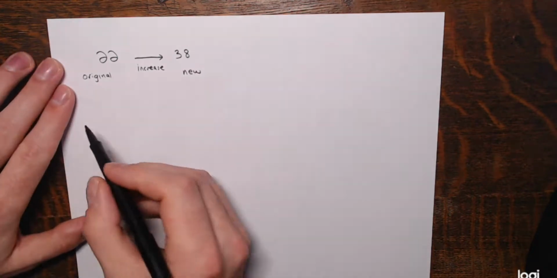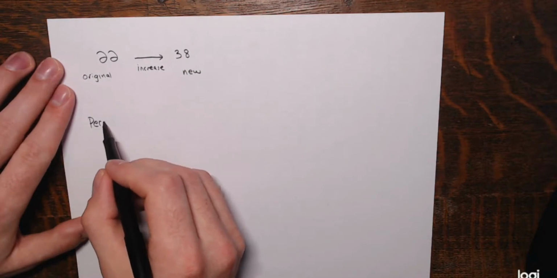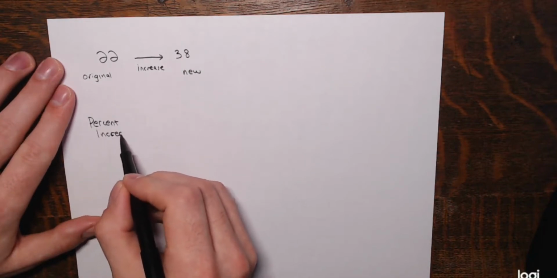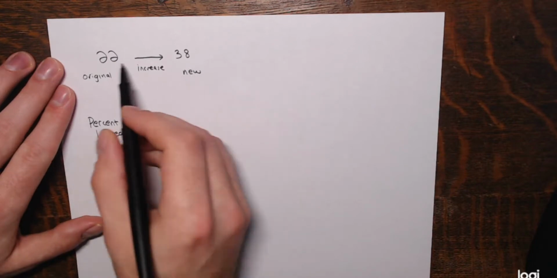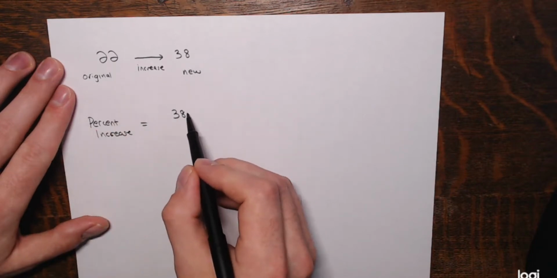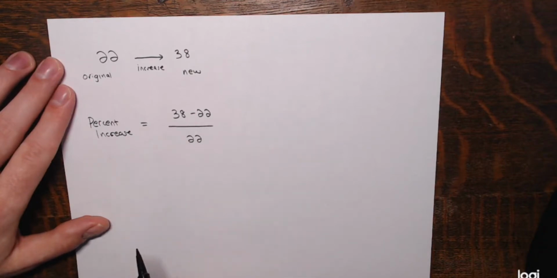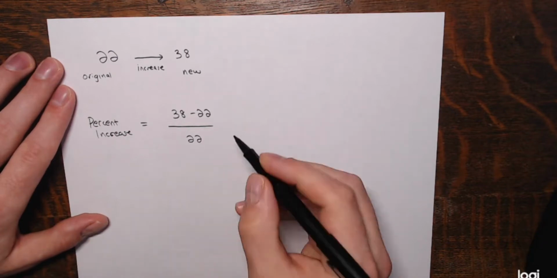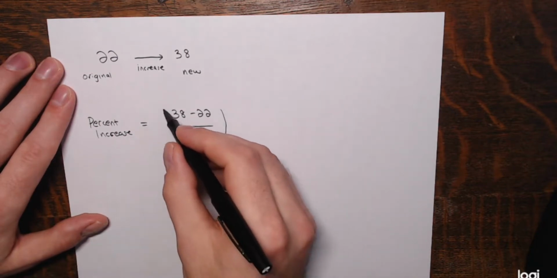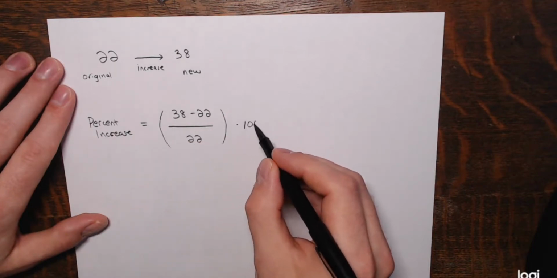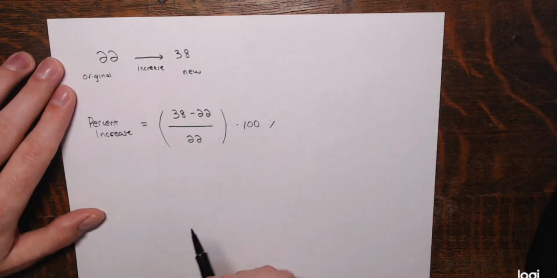So the percent increase is just what was the difference in these, 38 minus 22, and they're asking, well, what percent of the original amount is that? Divide by 22. And then of course we're going to take this value and change it to a percentage. Multiply by 100 and then divide by 100, throw the percent symbol after.